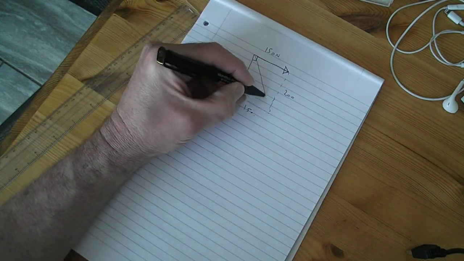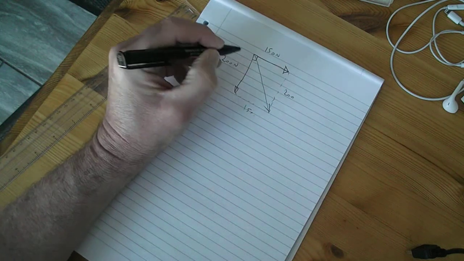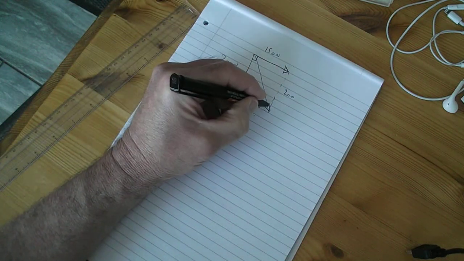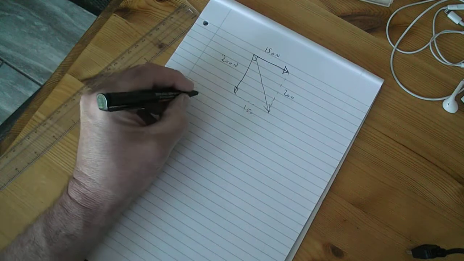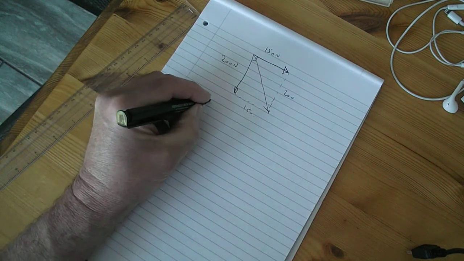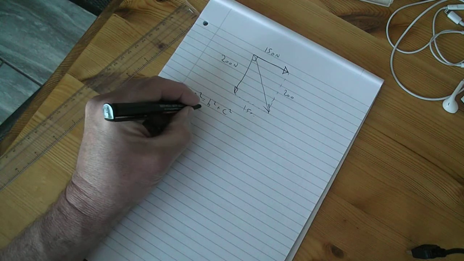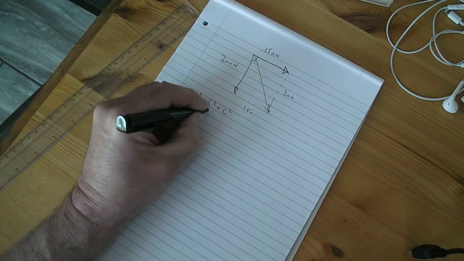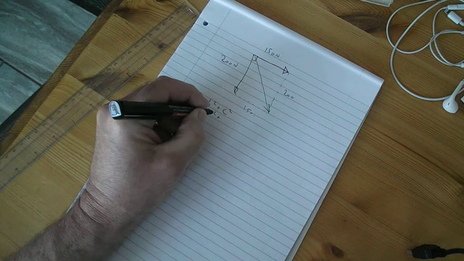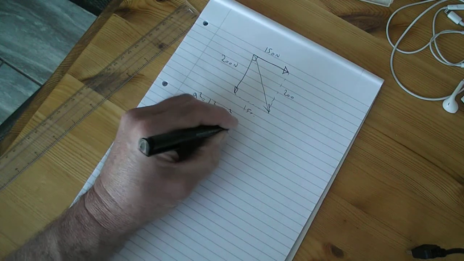If I draw that, then I know that a squared equals b squared plus c squared, equals 150 squared plus 200 squared.